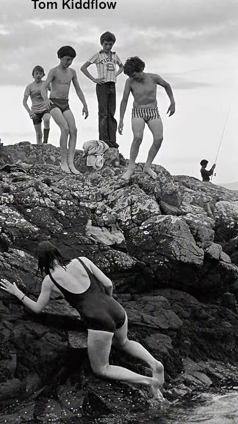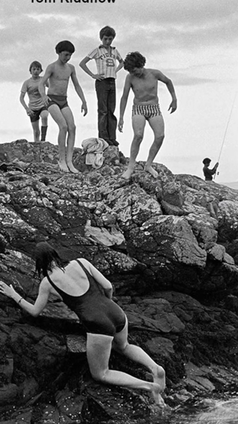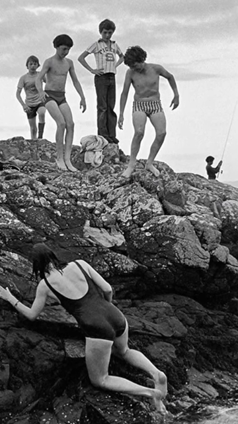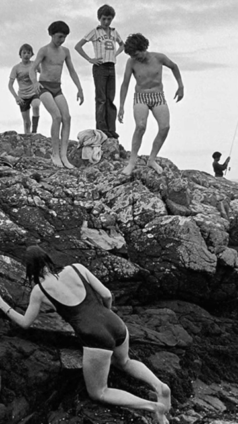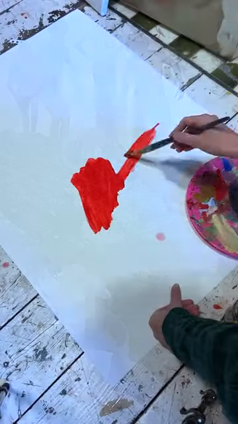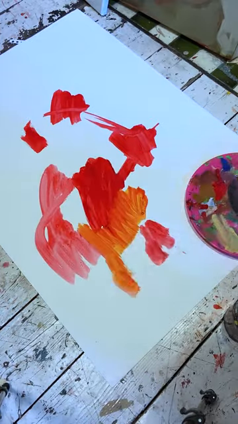So where do you get your images from? You could take your own photographs, use an old photograph that you've got, or look in books or online. I found this one, which has got some great figures in to work from. So first of all, we're going to prep some backgrounds.